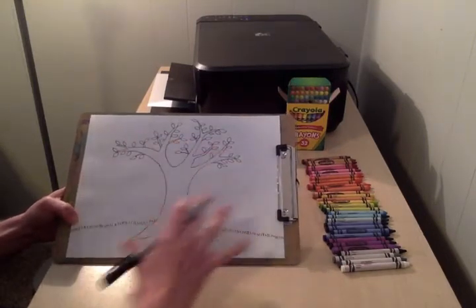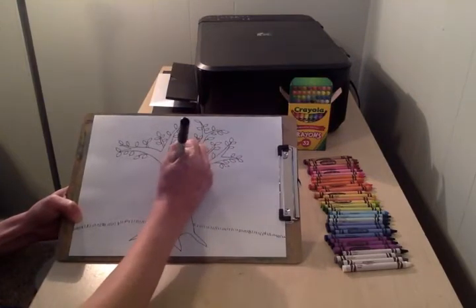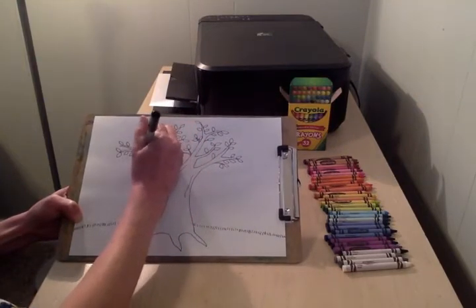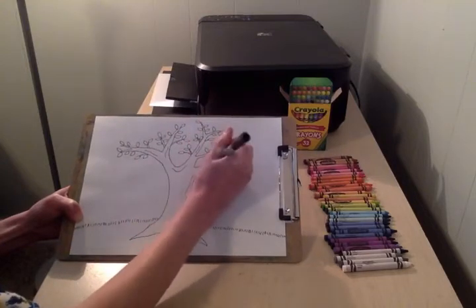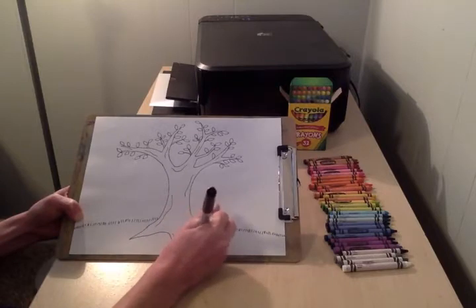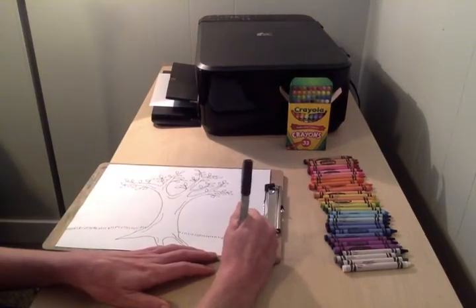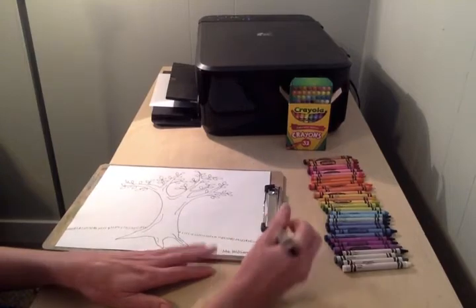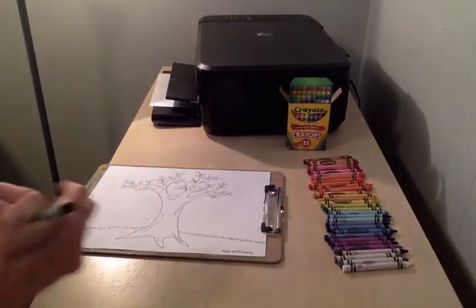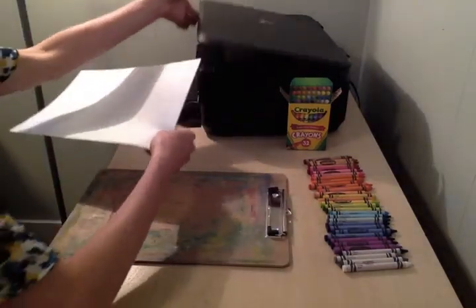I've got my main tree here finished. I want you to go ahead and add details of texture if you want, and you can keep working on it. But I'll go ahead and sign my name here, and then we'll be adding color. But yeah, so I thought that was really neat to know that they keep growing.